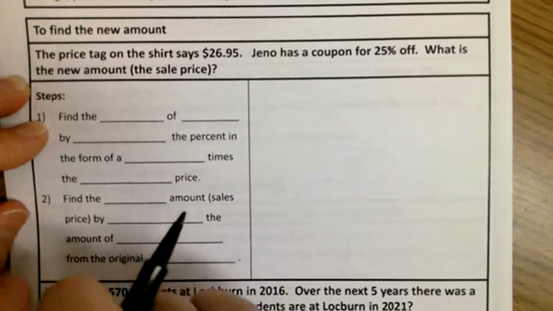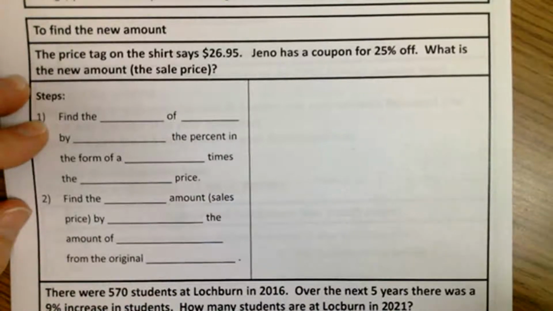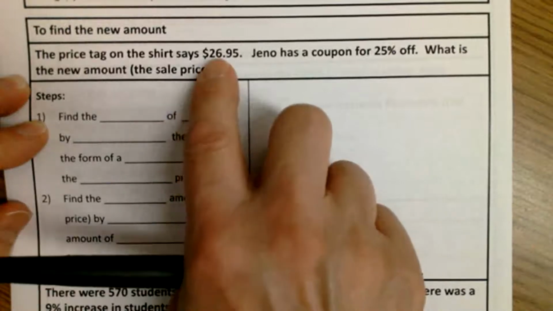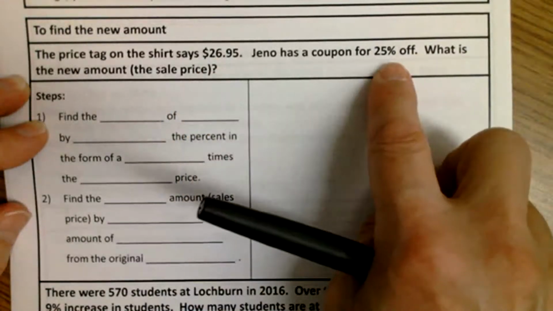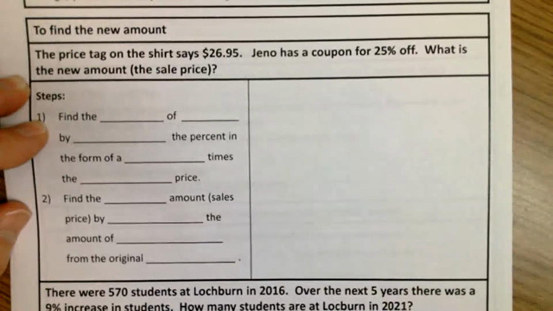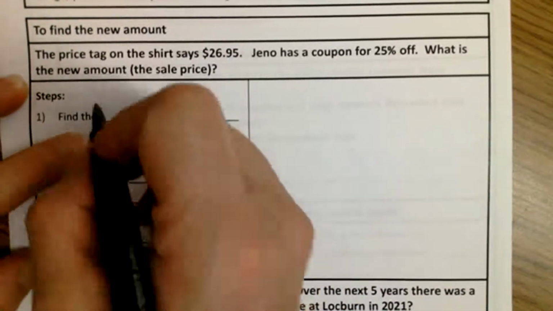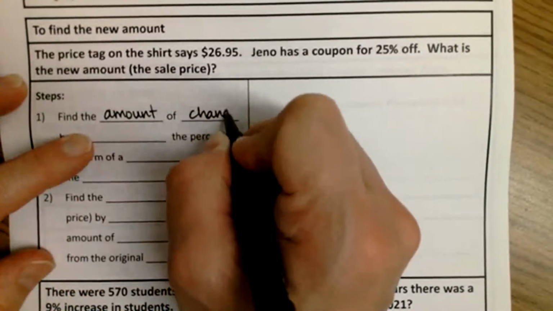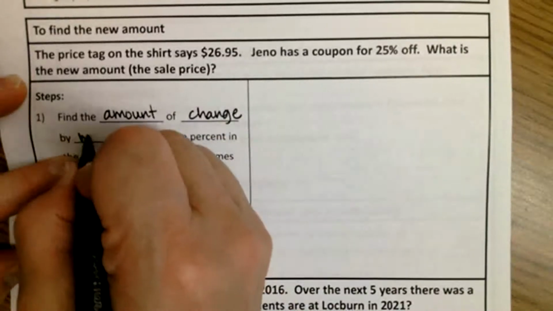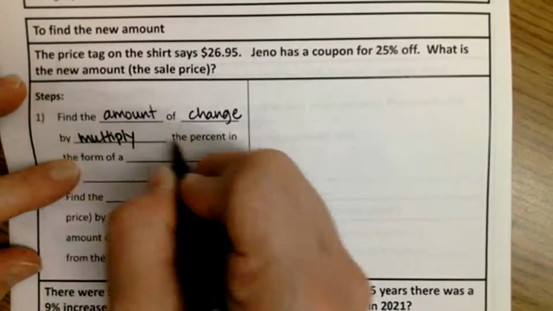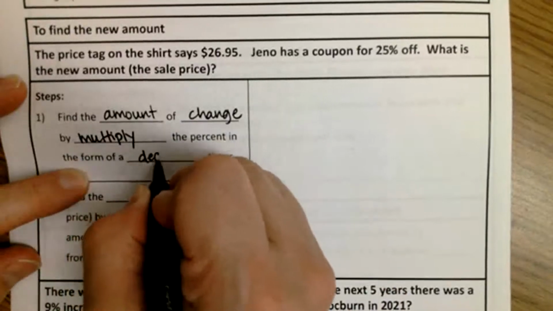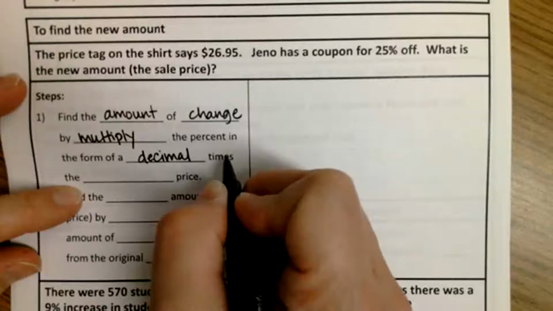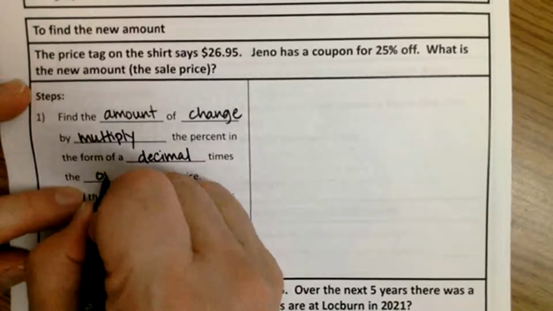So on the first page of notes, we had the old amount and the new amount, and we figured out what is the percent of change, percent increase or percent decrease. Now what we have is the old amount, and we have the percent. Now we're trying to find the new amount, okay? So to do that, we're going to find the amount of change. And the way we do it now is we're going to multiply the percent in the form of a decimal times the original price.